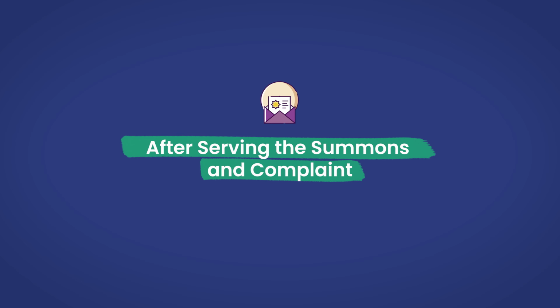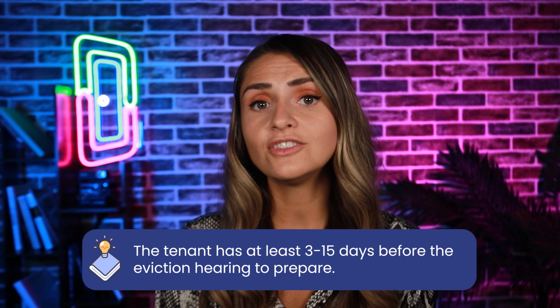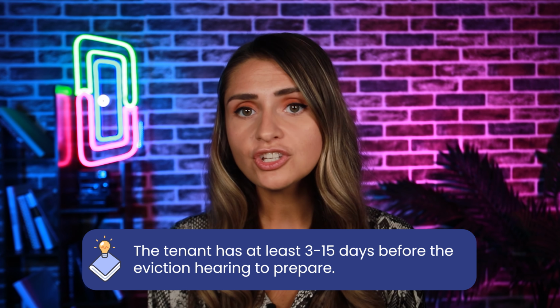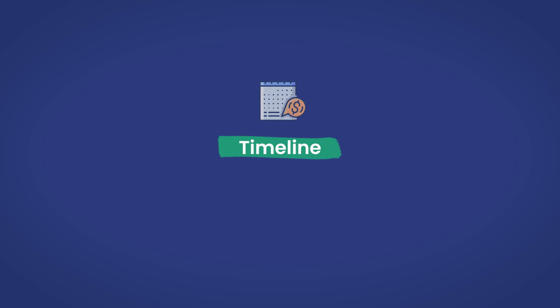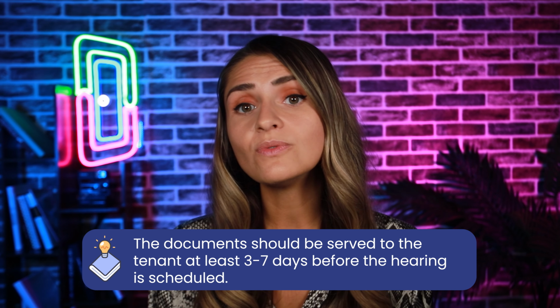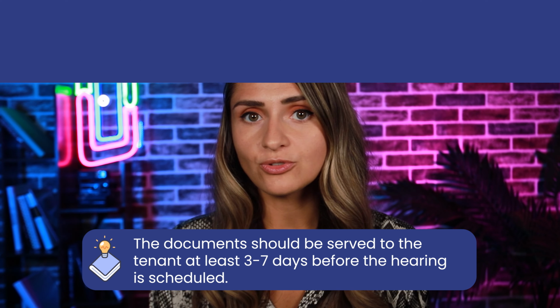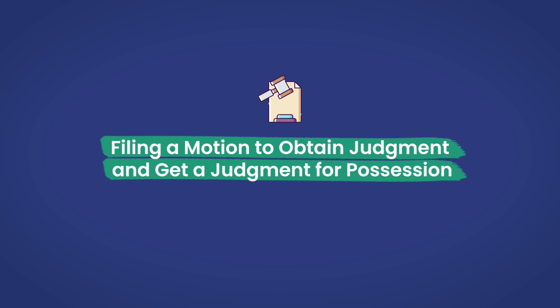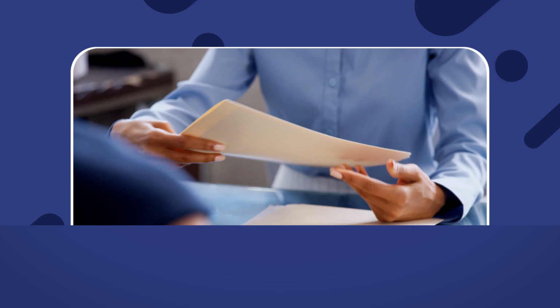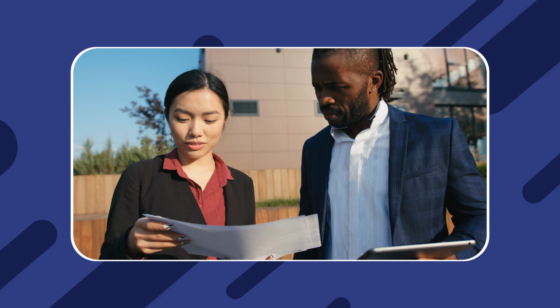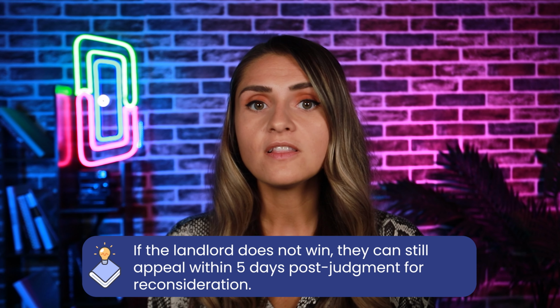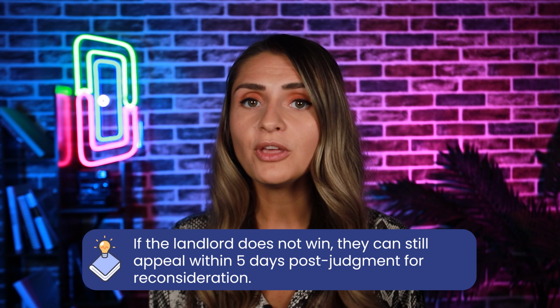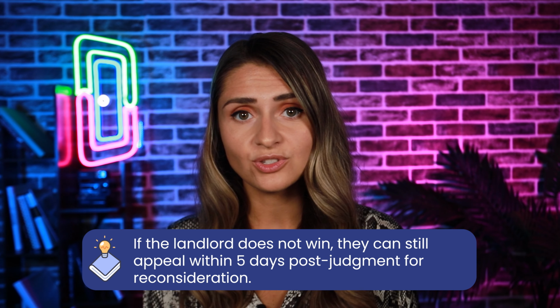After serving the summons and complaint, the tenant has at least 3 to 15 days before the eviction hearing to prepare. Timeline. The documents should be served to the tenant at least 3 to 7 days before the hearing is scheduled. Asking for possession. Filing a motion to obtain judgment and get a judgment for possession. The landlord must provide a strong judgment backed up by solid evidence against the tenant. If the tenant fails to show up to the hearing, the landlord wins by default. If the landlord does not win, they can still appeal within 5 days post-judgment for reconsideration.